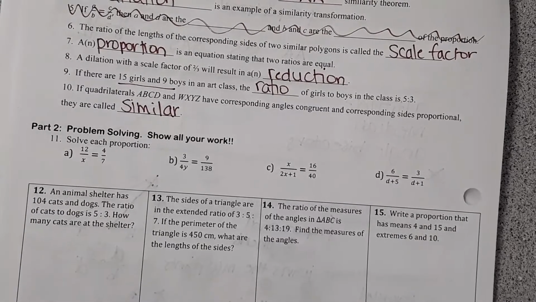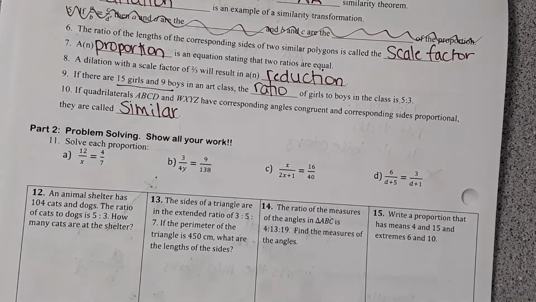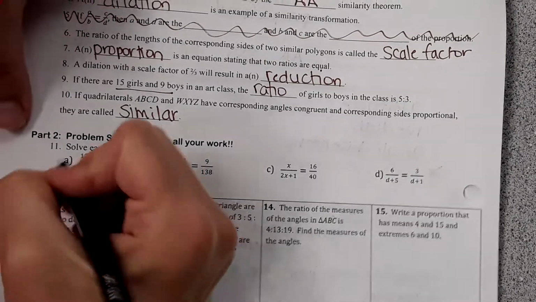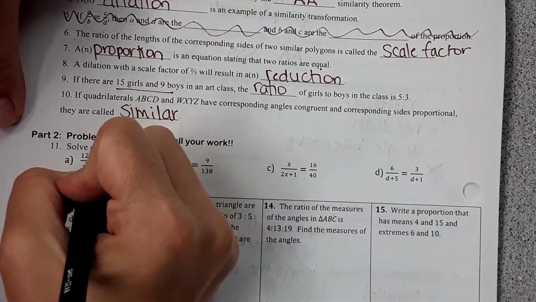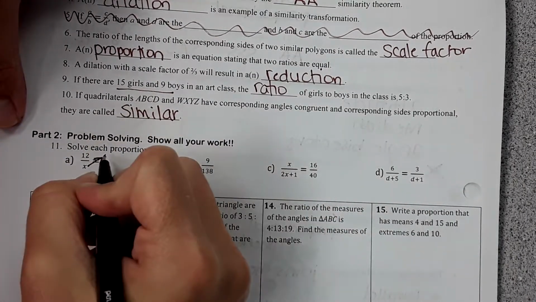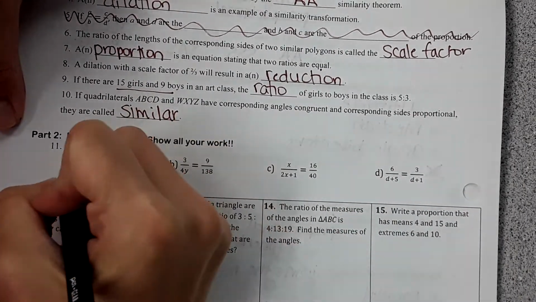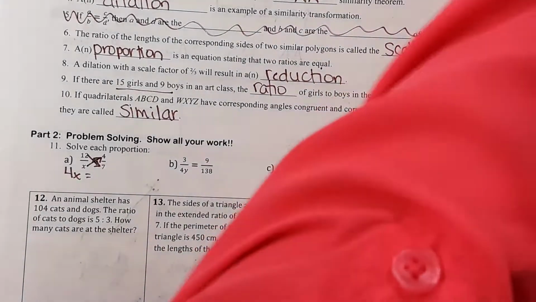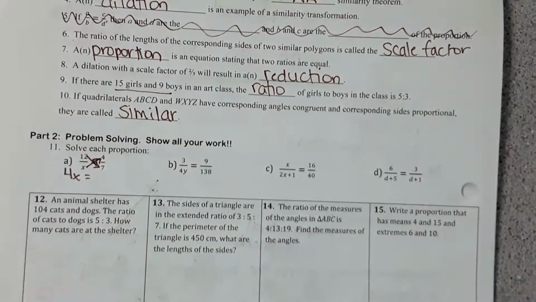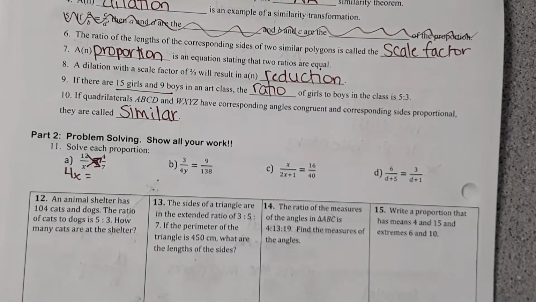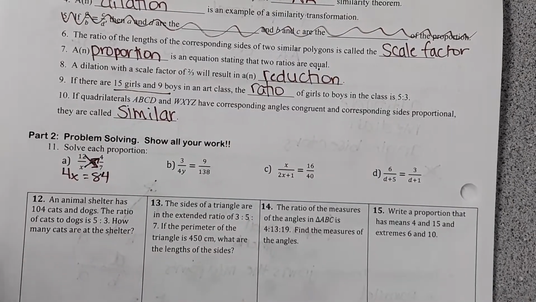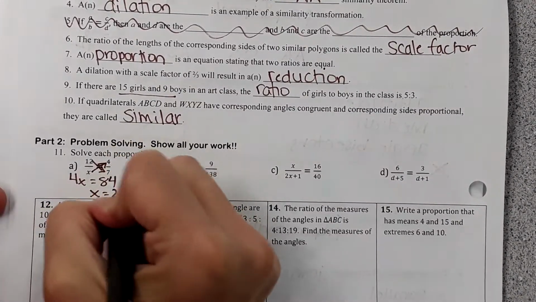Okay, so now it starts having you practice the problems. We're going to start with A, which is probably super easy for you guys. Just use cross multiplication to solve for x. So x times 4, 4x. 12 times 7 is 84, right? Divide both sides by 4, and we get x equals 21.